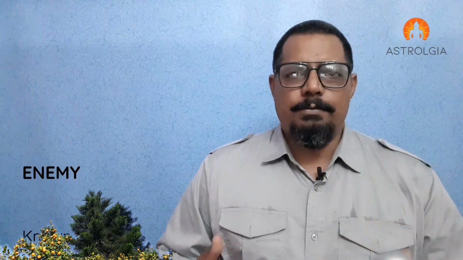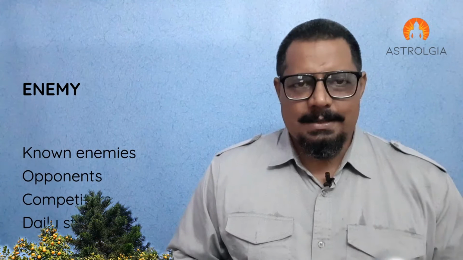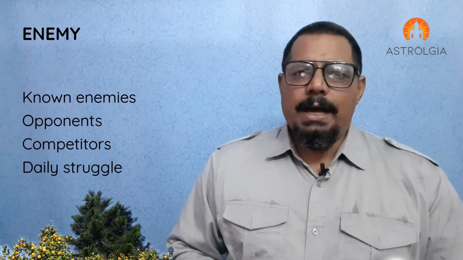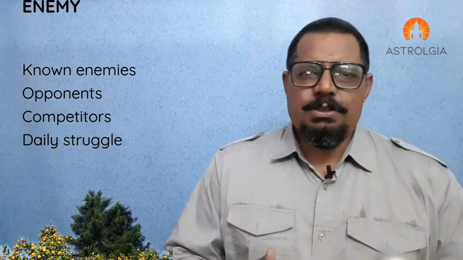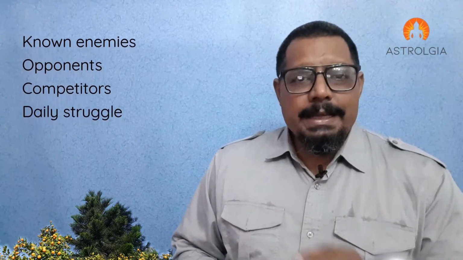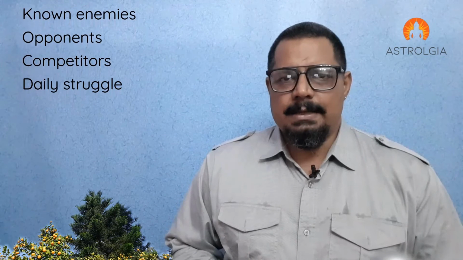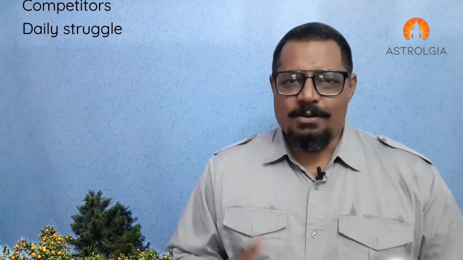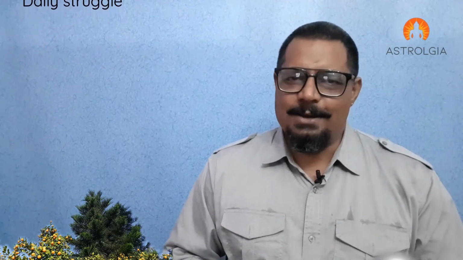Now, coming to the next signification, the enemy. This house signifies the enemies that are known to you, that are in front of you, that you are aware of. So, sixth house is the house of enemies. As I told you earlier, this is Ari Bhav. Ari means enemy as well as the opponent. So, this is also the house of opponent. Any kind of opponent one has to experience in his lifetime is also signified by this house. And therefore, your competitor is also signified by this house, the house number 6.